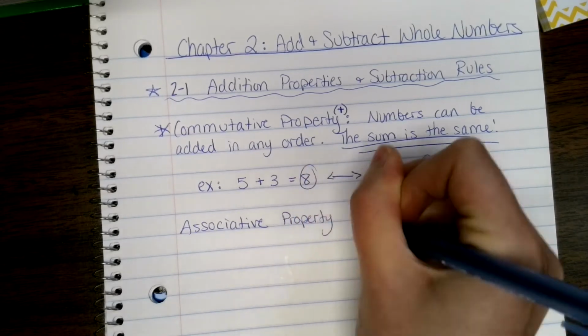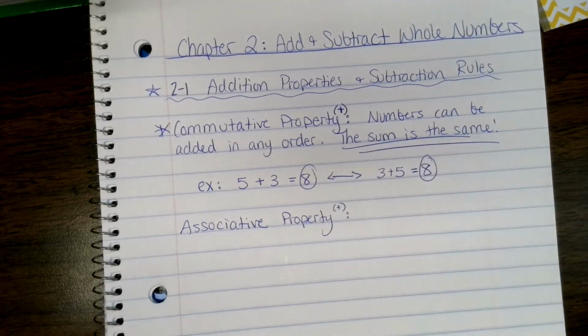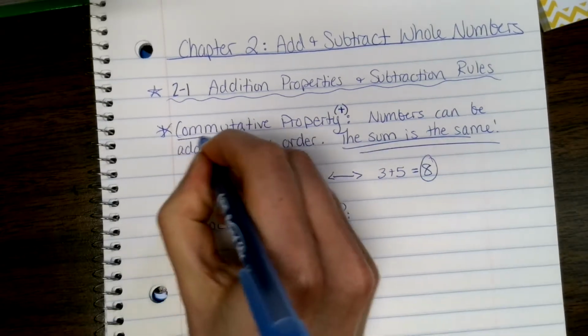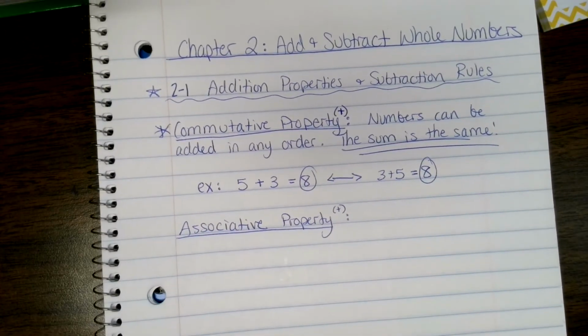And again, we're only working with addition. These properties will come back later when we work with multiplication, but right now we're only working with addition properties. And then there will be a couple subtraction rules as well.